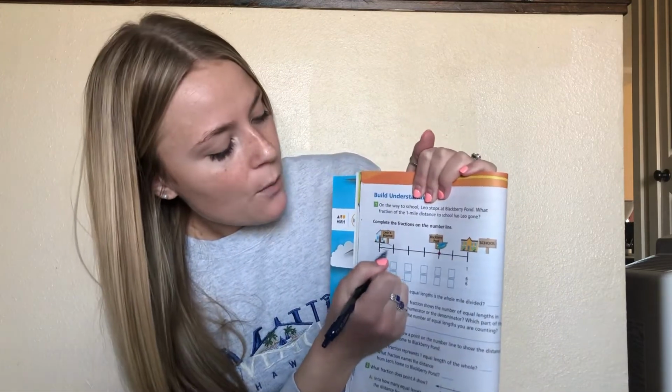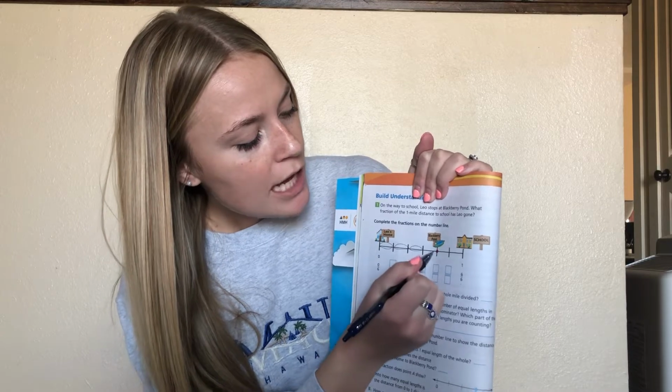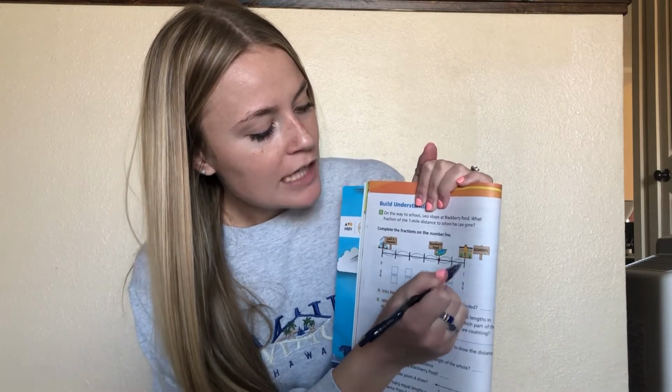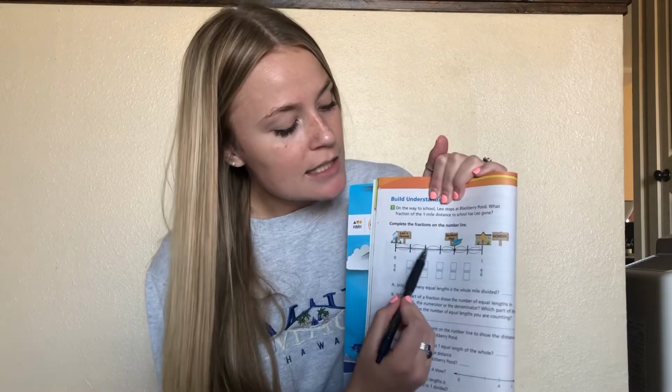If it didn't share that, I could just count. I could say 1, 2, 3, 4, 5, 6. There are 6 equal parts, so that tells me that I'm dividing into sixths. So you'll write that down, 6.